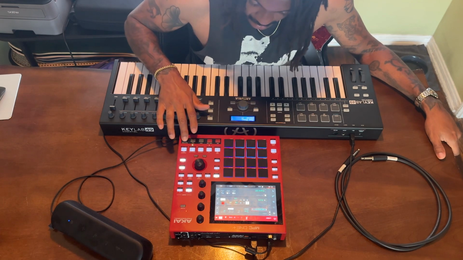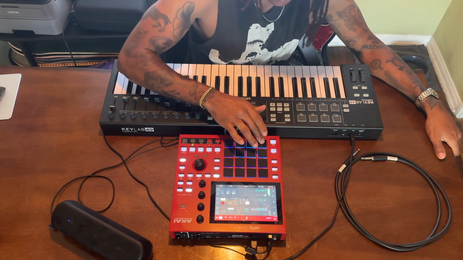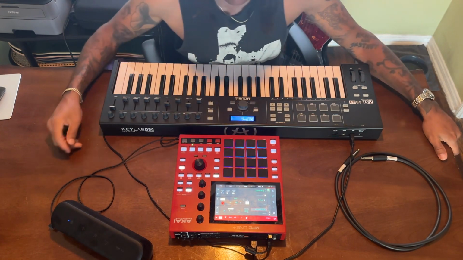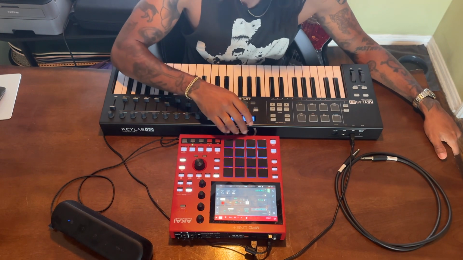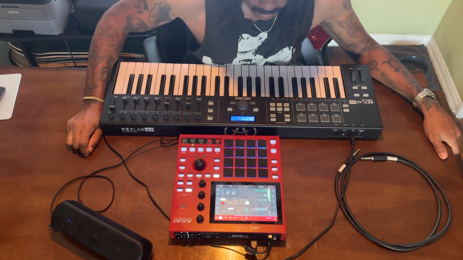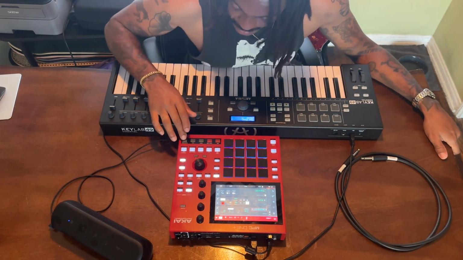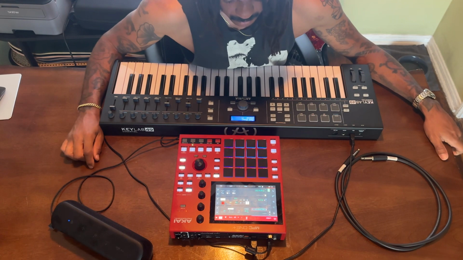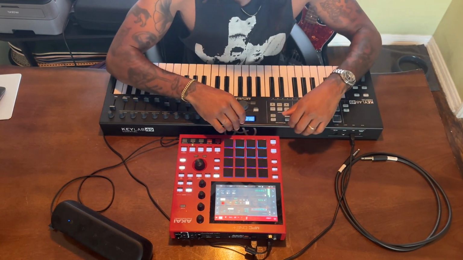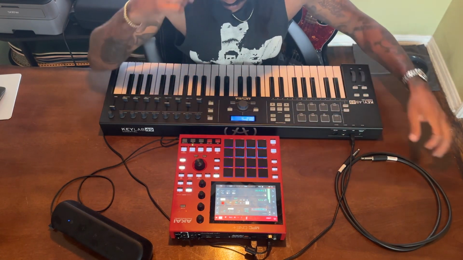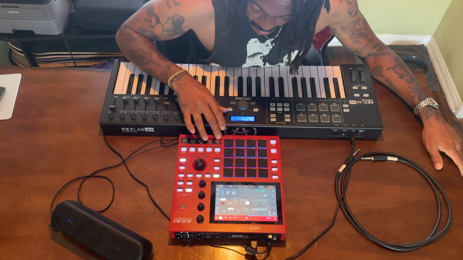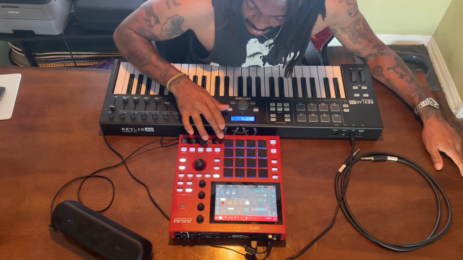Kick drum down. Cool, we got those. Let me put those toms on there.